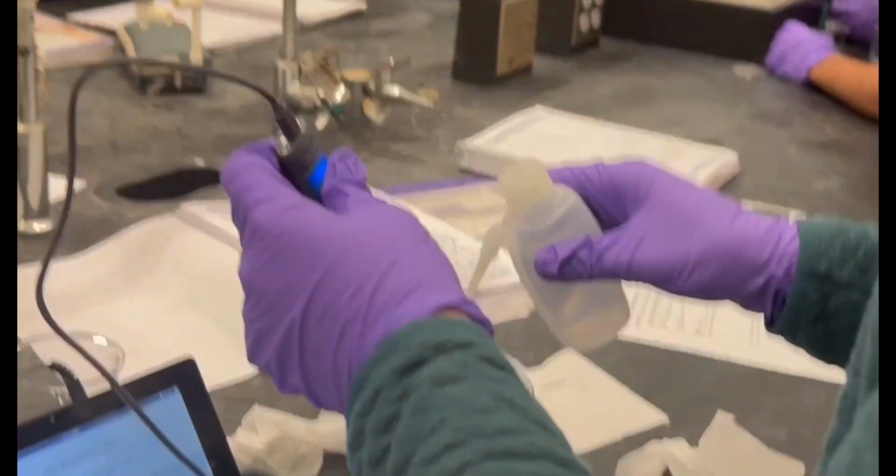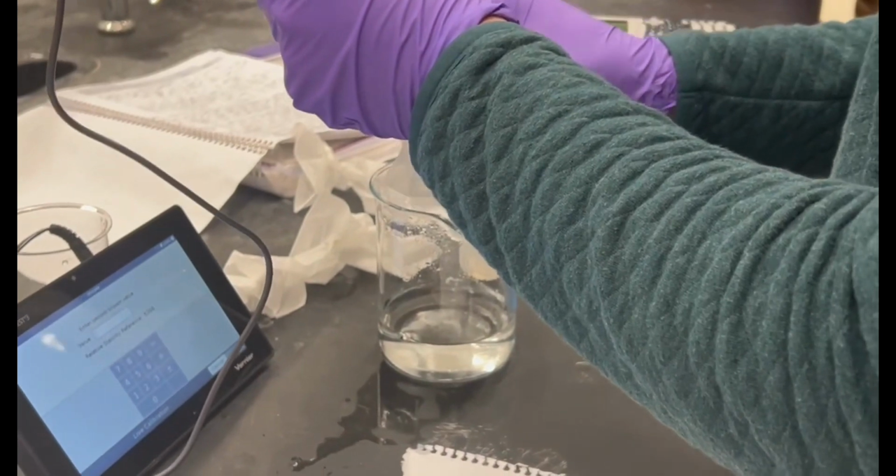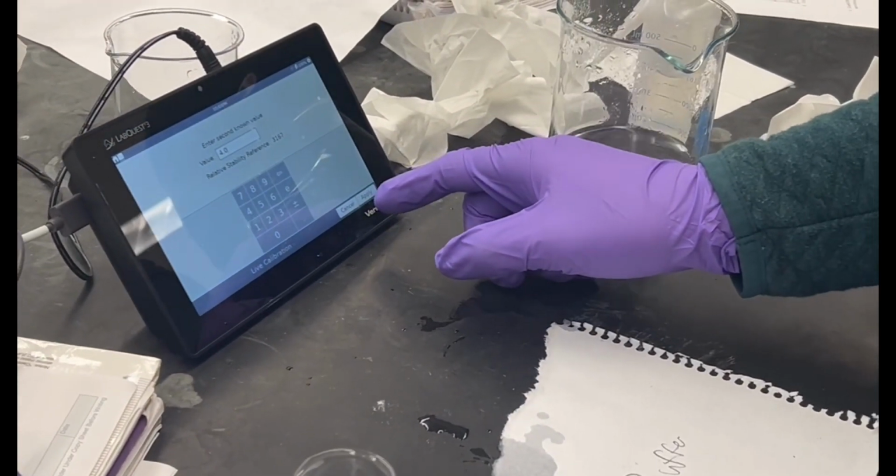Then you will rinse it again and then place it in the pH buffer of 4. Once the pH meter stabilizes again, you type in 4 and apply it.